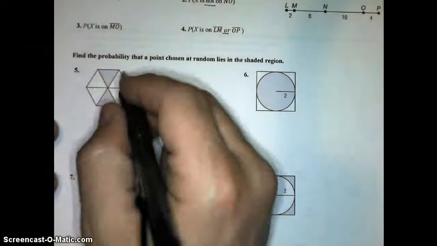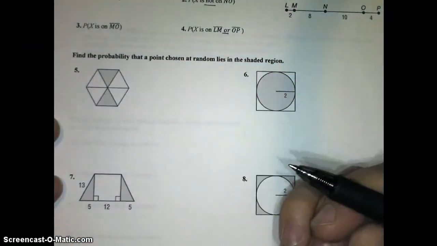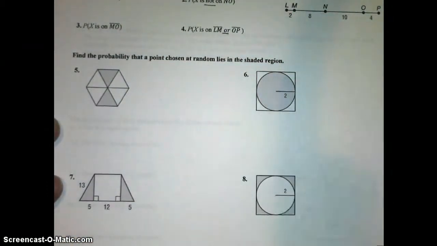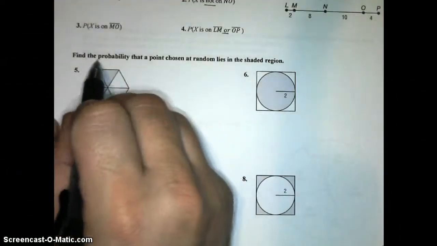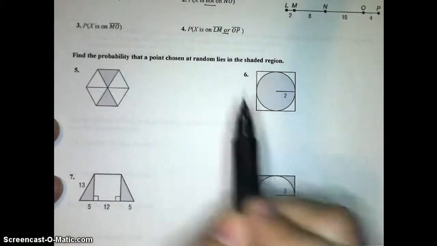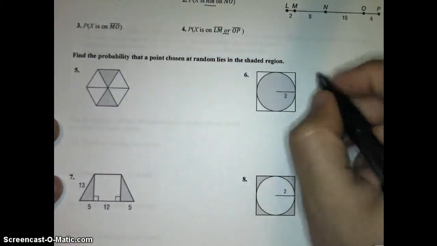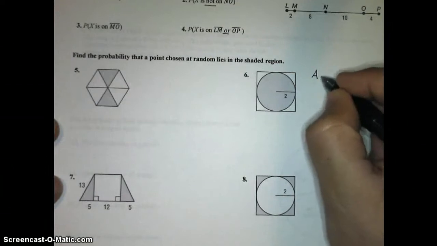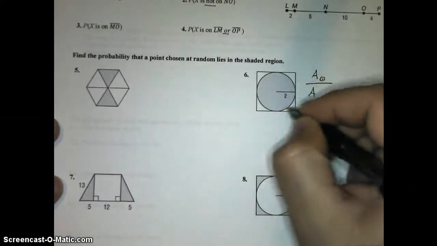All right, for the rest of these, you're going to be using your area probabilities. And on some things, I actually give you the measurements to be able to use. And so pay attention to the directions that it says find the probability that a point chosen at random lies in the shaded region. Well, here the shaded region is a circle. Okay, so to do this one, you would take the area of the circle over the area of this other shape.